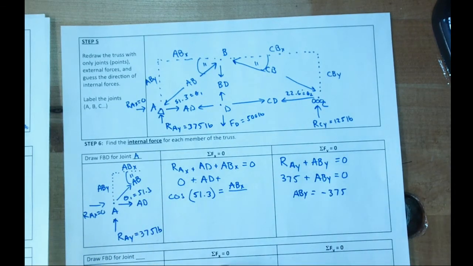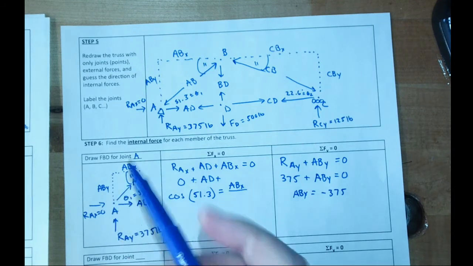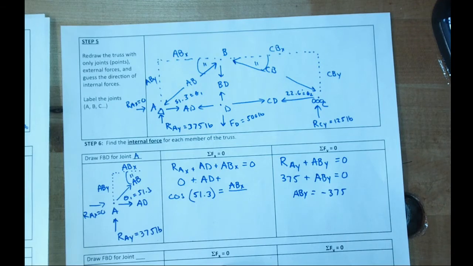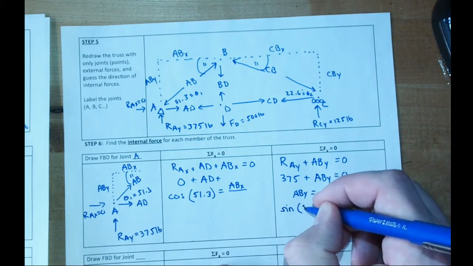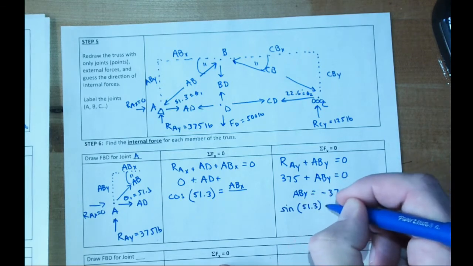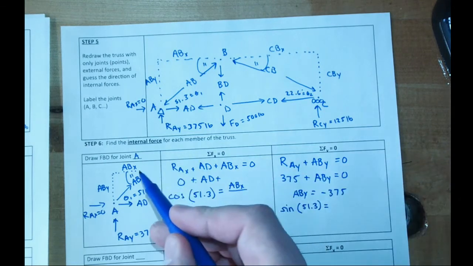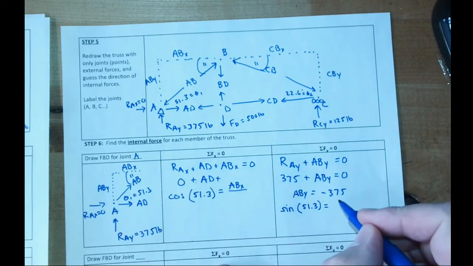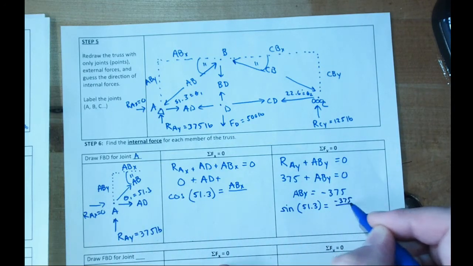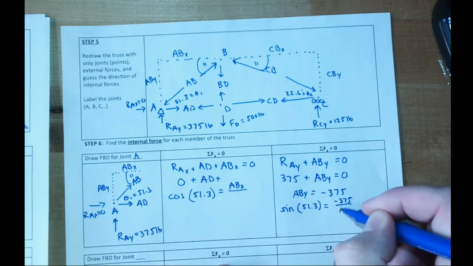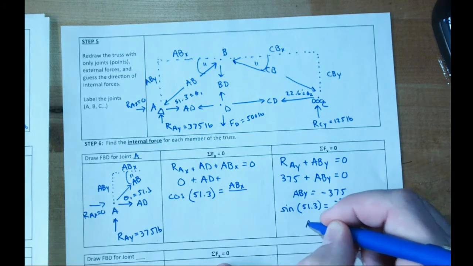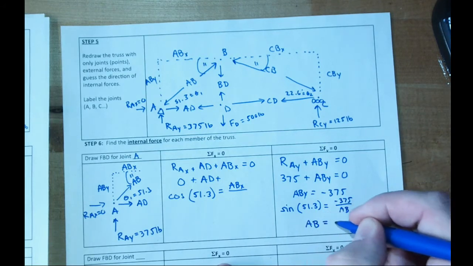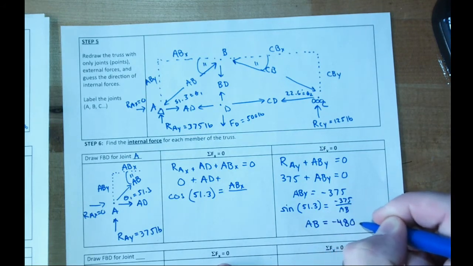So if ABY in this case is the opposite, and we're looking for the hypotenuse, which uses opposite over hypotenuse? Sine. Sine of theta, theta in this case is 51.3, equals the opposite, which is ABY. ABY we solved for here is negative 375, over the hypotenuse, which is what we're looking for. Rearrange the formula, solve for AB, you get negative 480.5.